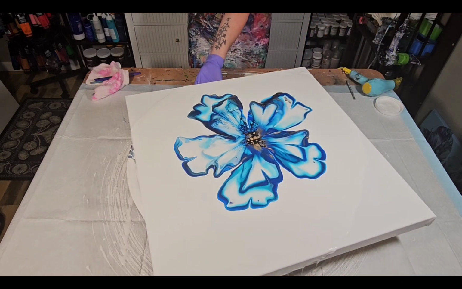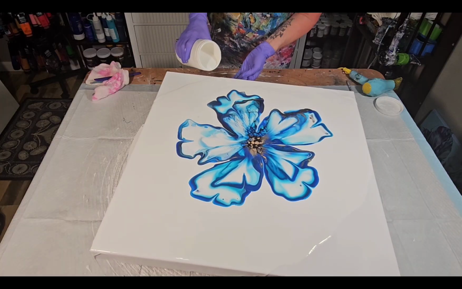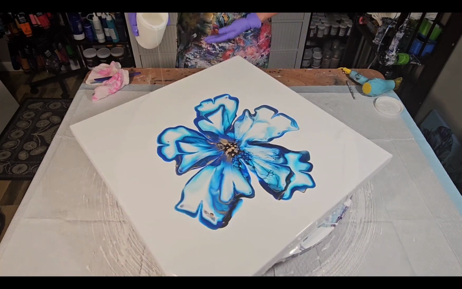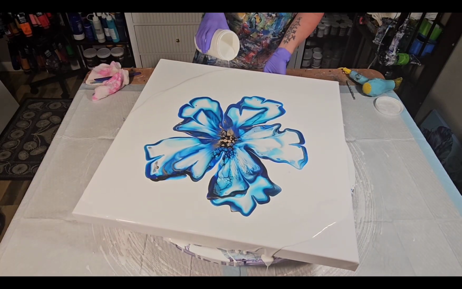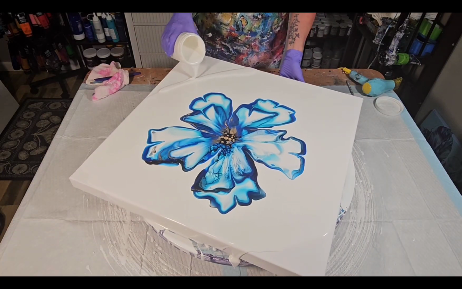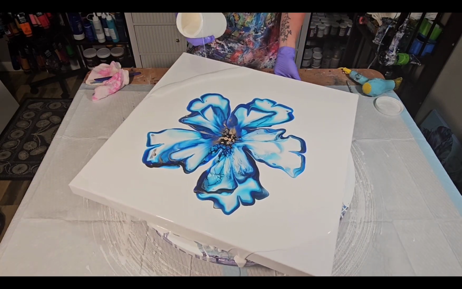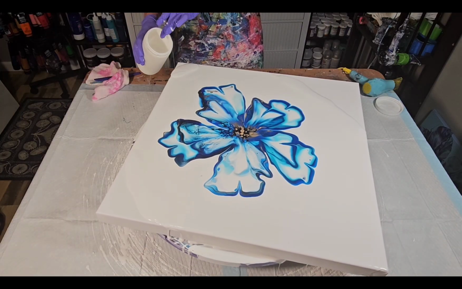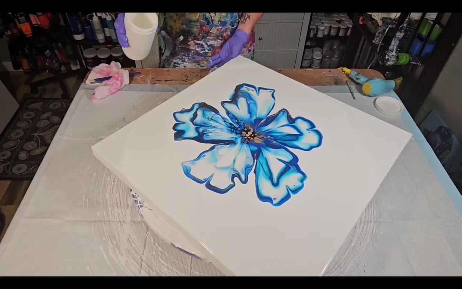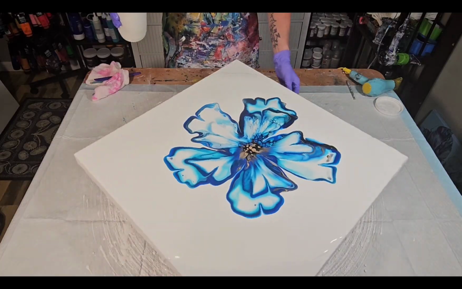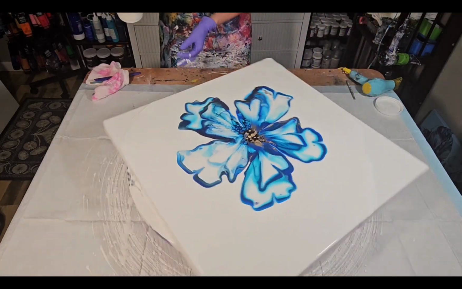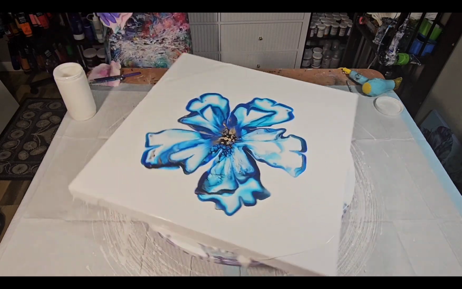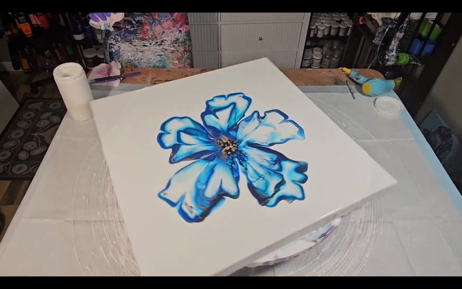All right, so let me see. I'm going to put a little bit more here. And a little bit more here. And the weight of this will pull the rest of it off, I think. Let's see. If not, I'll just come in with my tool and scrape it, move it to the edges a little bit. That's moving now.